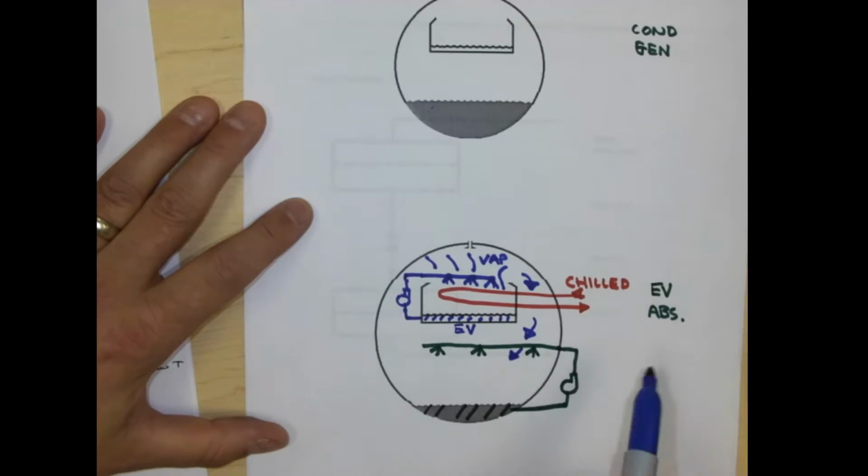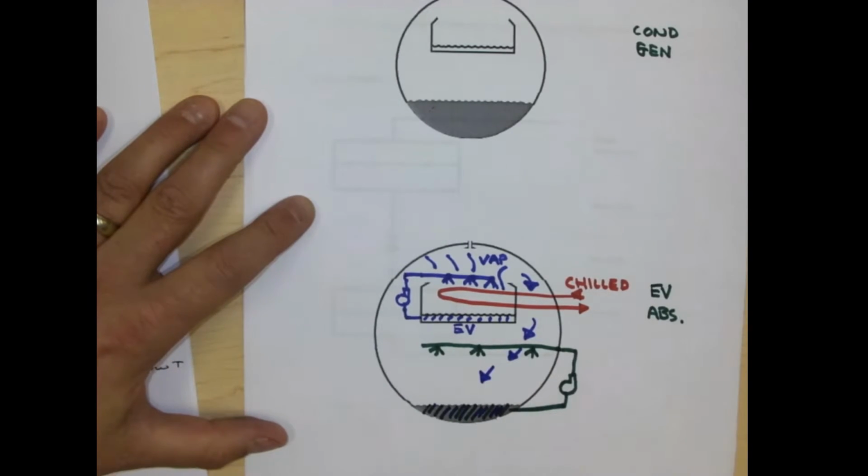And when it does, hopefully the vapor that's in here should be able to be absorbed into that solution.